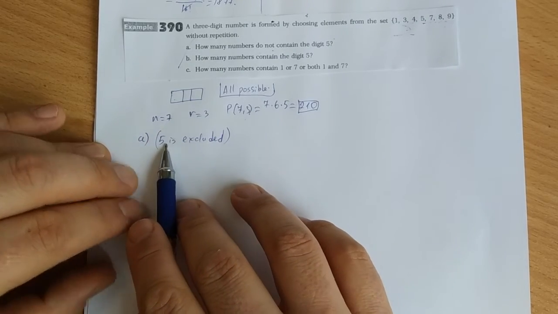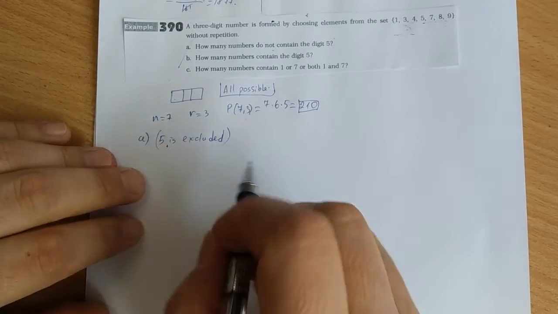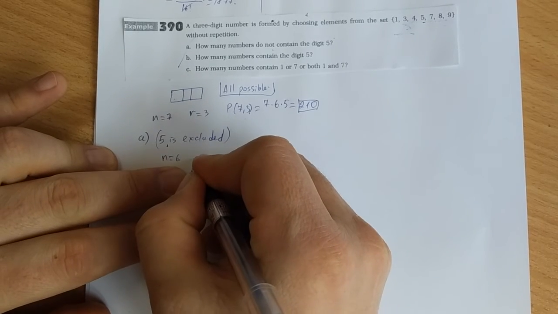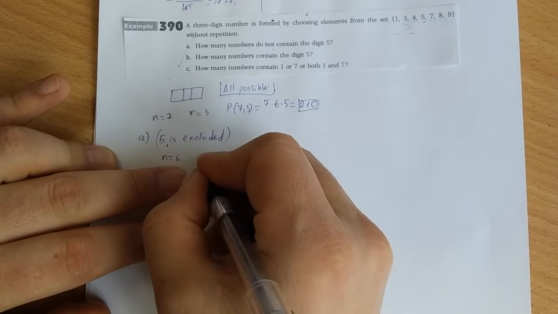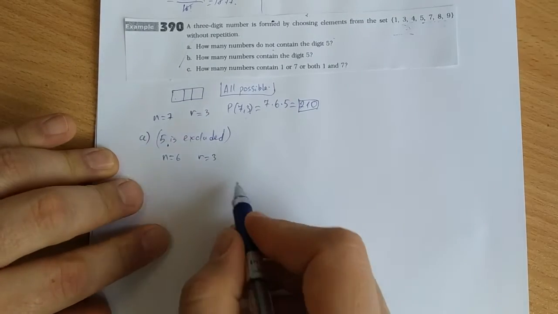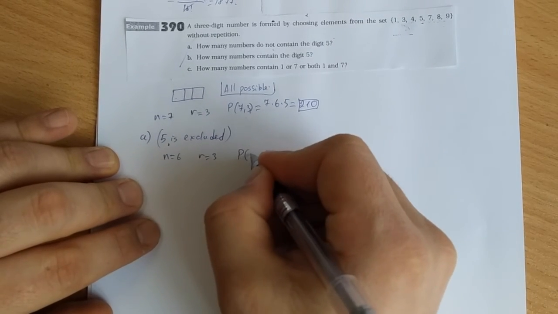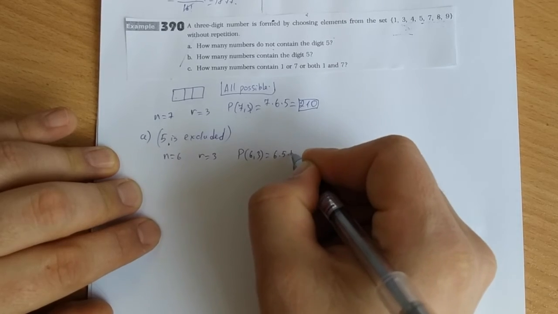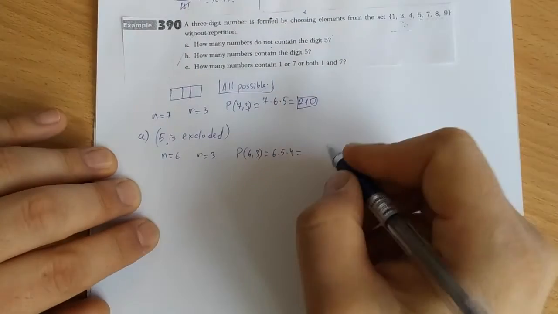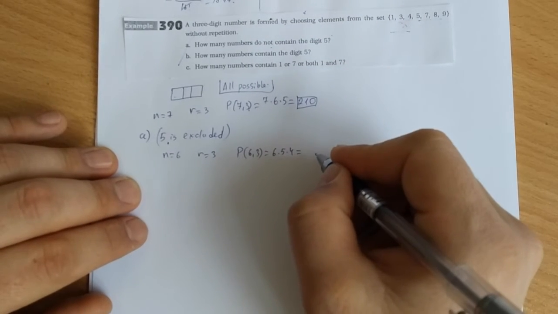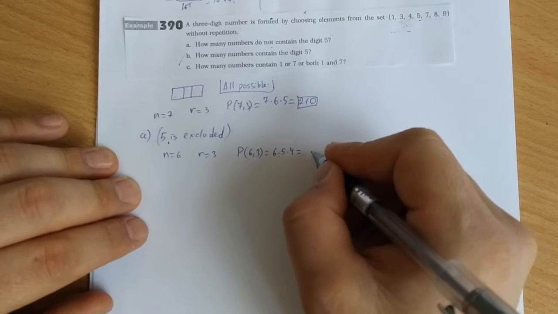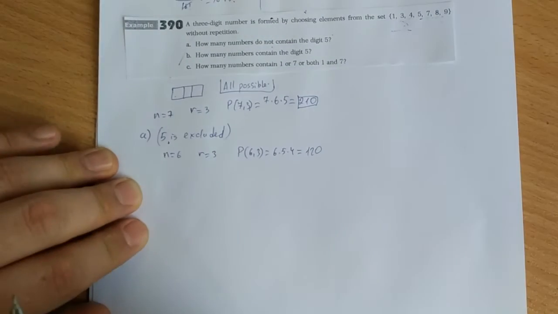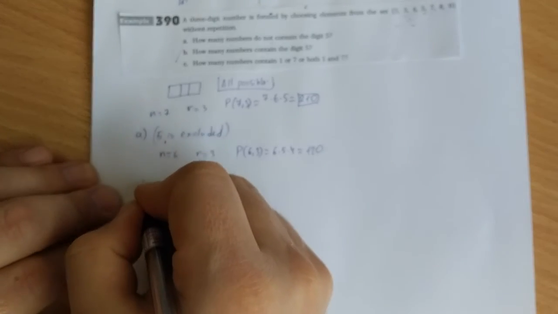If we exclude 5, we are left with 6. n is equal to 6. Again, we are making 3-digit numbers, r is equal to 3. So it will be P 6, 3, which is 6 times 5 times 4, equal to 120. See? 5 is excluded. Without 5.